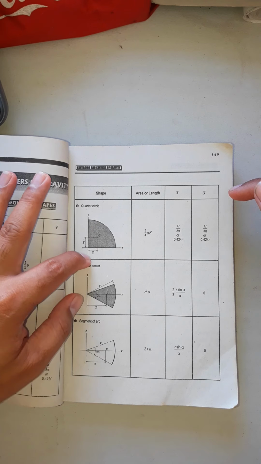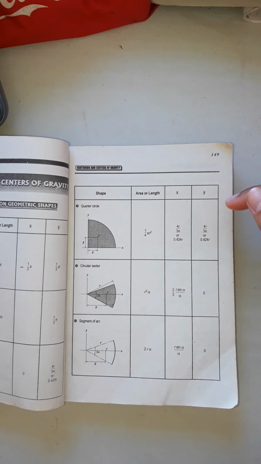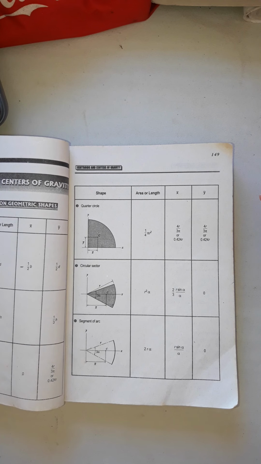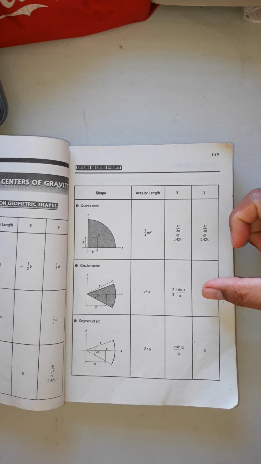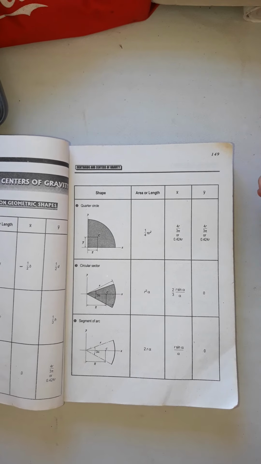In this case, it is in the first quadrant, so both bar x and bar y are 4r over 3 pi. And then you have your circular sector. The area is r squared times alpha, wherein bar x is 2r sine alpha over alpha, and bar y here for the particular case is 0 because it is along the x-axis.